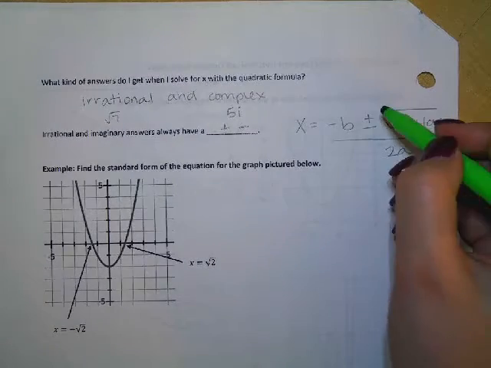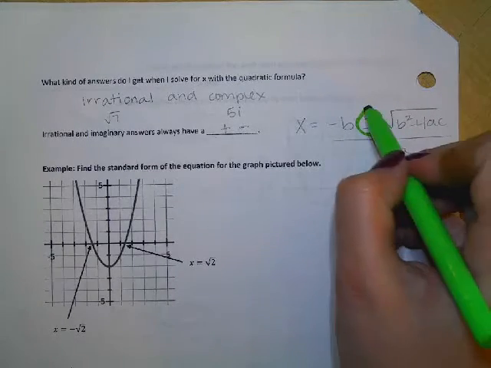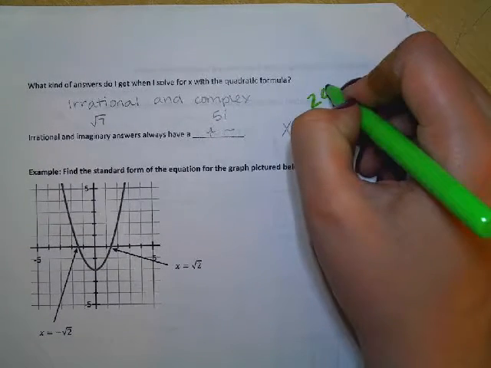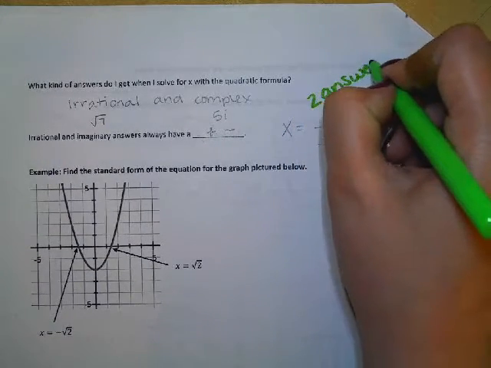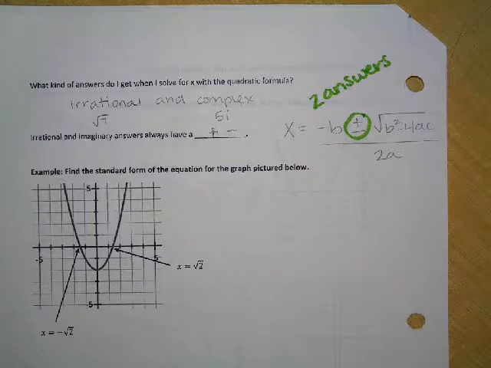That plus minus is what makes it so we have two answers. That means that when we have weird x-intercepts or imaginary x-intercepts, they always come in pairs.